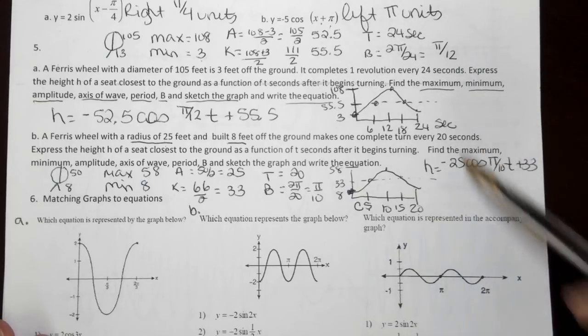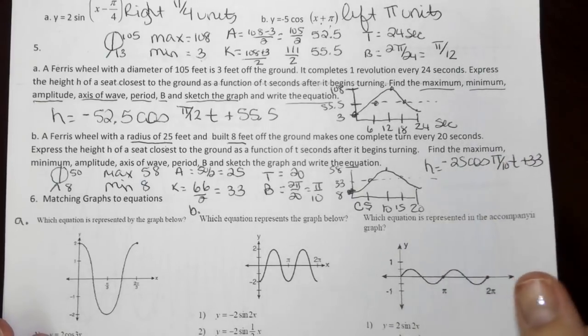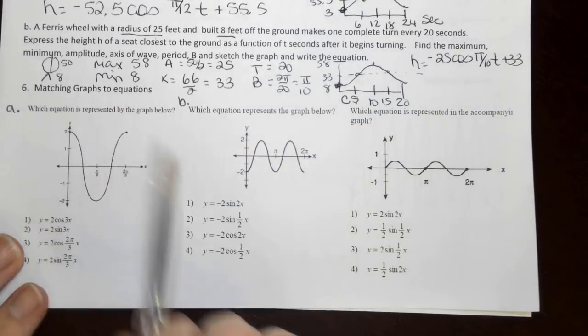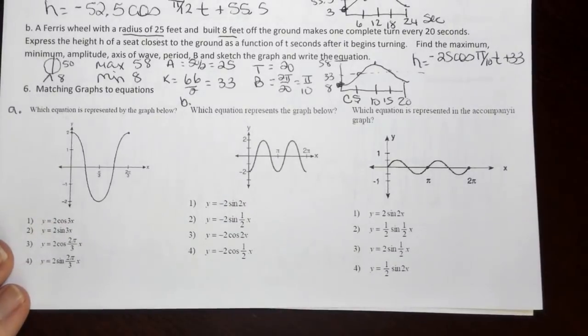Okay, hopefully by now you're getting really, really good at these. So a majority of the test will be matching equations and graphs. So I'm going to focus on some testing strategies for that.